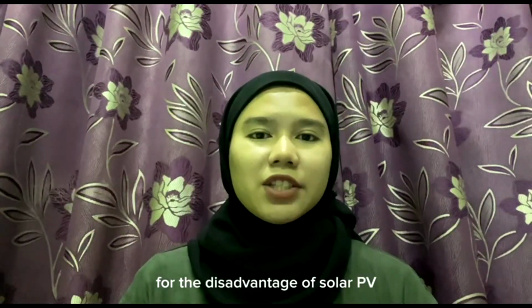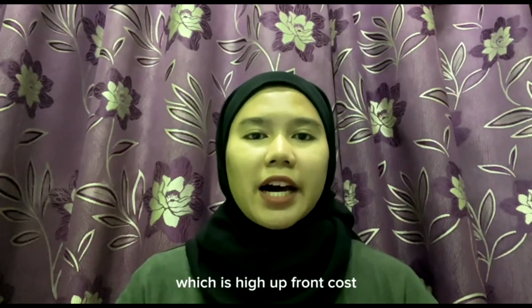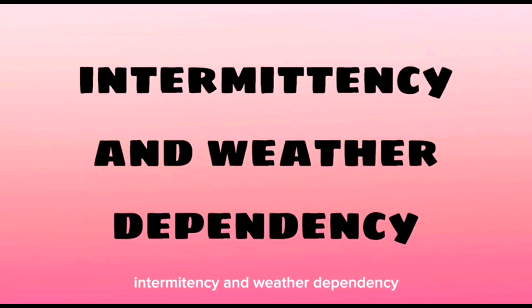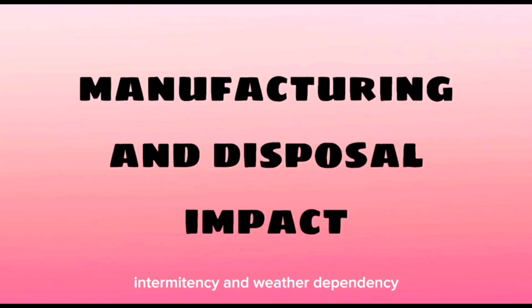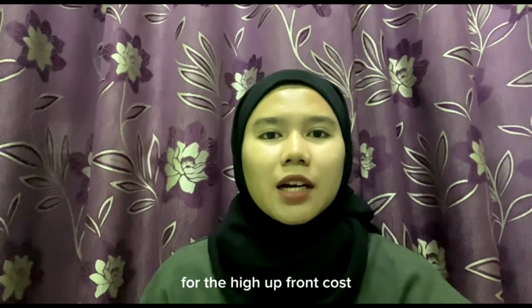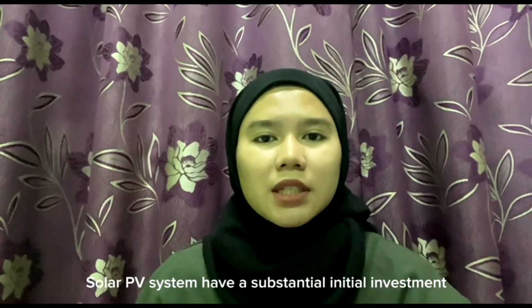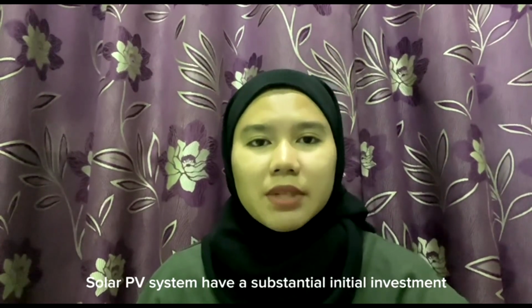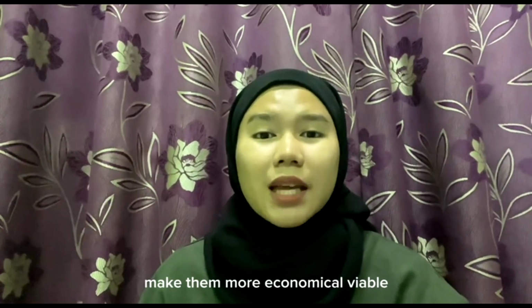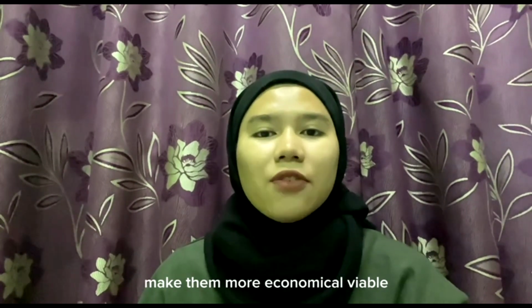For the disadvantages of solar PV, which are high upfront costs, low energy conversion rate, intermittency and weather dependency, manufacturing and disposal impact, and lastly, space requirement. For the high upfront costs, solar PV systems have a substantial initial investment, but ongoing incentives and decreasing costs aim to make them more economically viable.